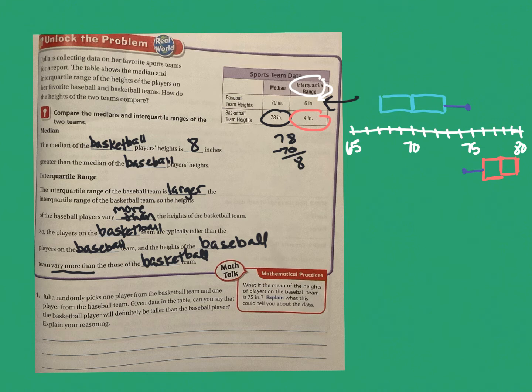So those whiskers may throw it off. So I don't have enough data to say for absolutely sure. But it's pretty likely that the basketball player will be taller than the baseball player. So I'll word that somehow. I would say something like, maybe wouldn't be definitely taller than, but very likely that the basketball player would be taller than the baseball player.